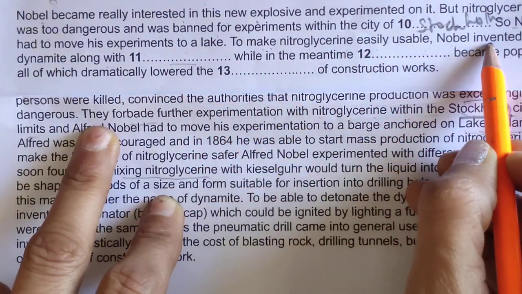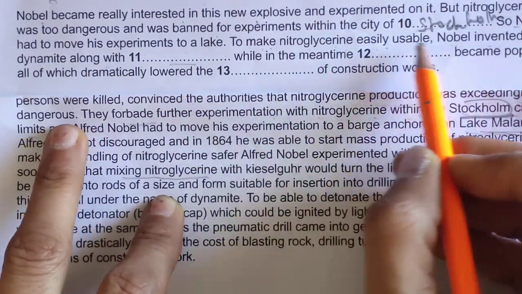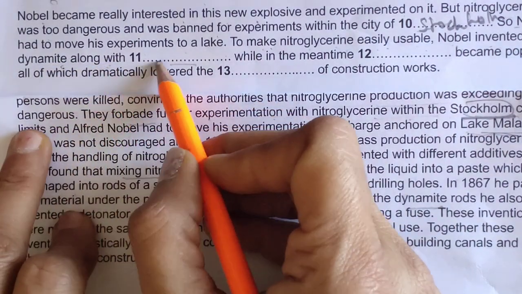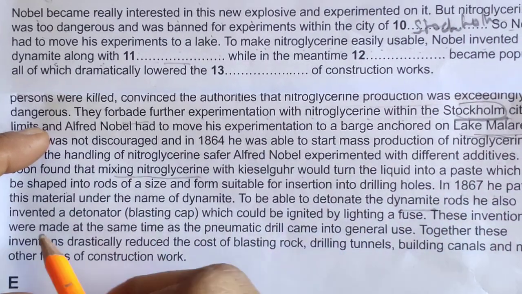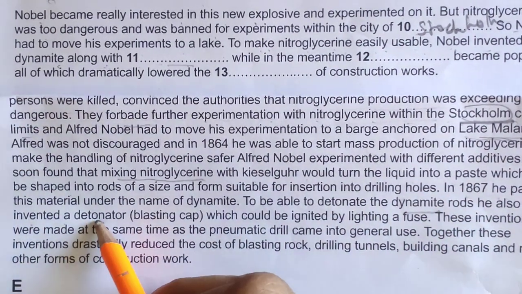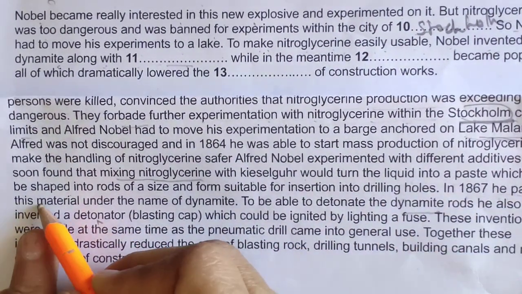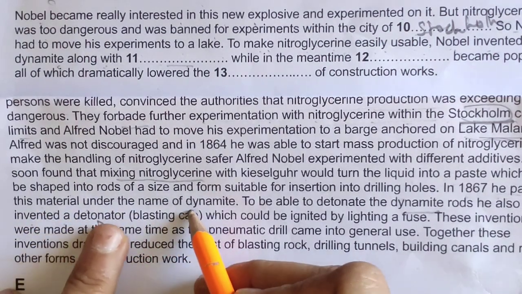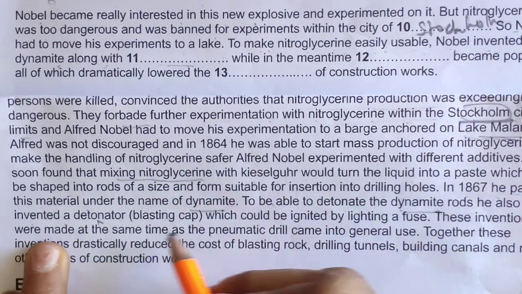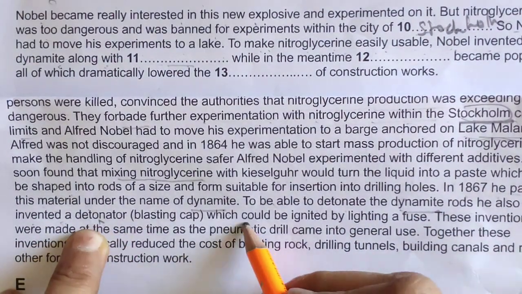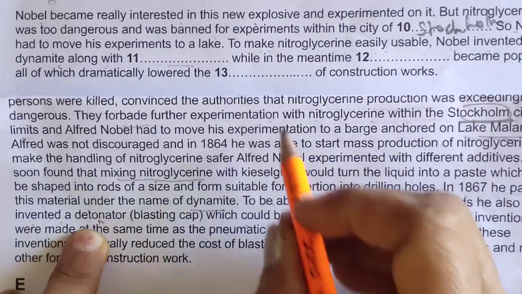So easily usable, Nobel invented dynamite along with dash. Okay, in 1867 he patented this material under the name of dynamite. To be able to detonate the dynamite rods, he also invented a detonator which could be ignited by lighting a fuse.